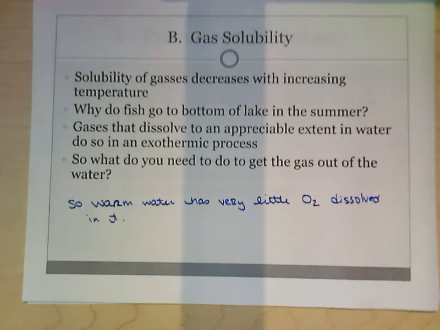So if you're going out to a lake, you won't see any fish at the very edges of the water because the water's really warm. You'll see them in the middle where it's the deepest, so there should be the most oxygen dissolved. Or you'll see them in the shade, because in the shade the water's cooler, so it should have more oxygen for them to breathe.